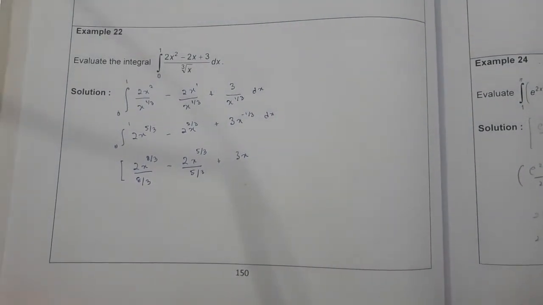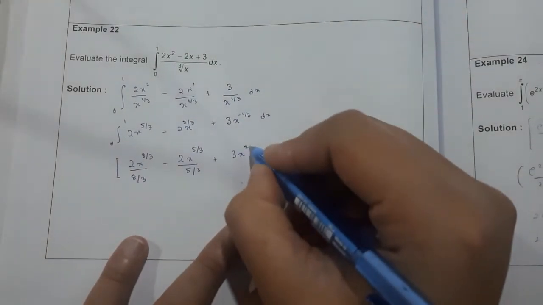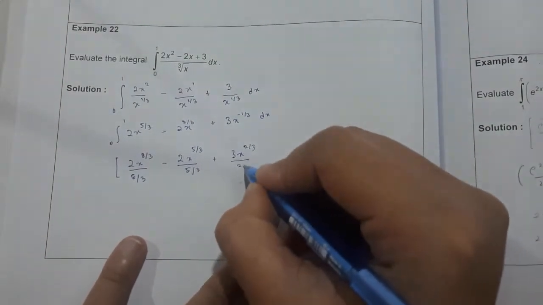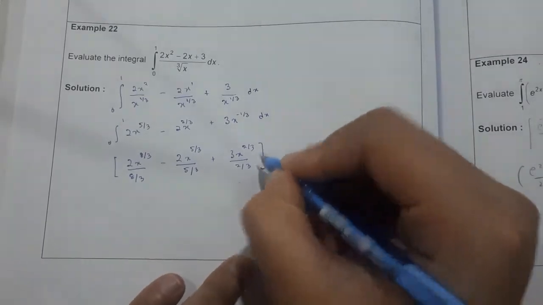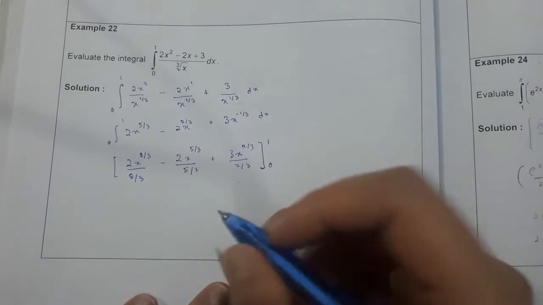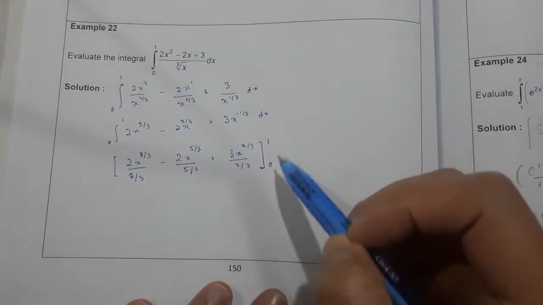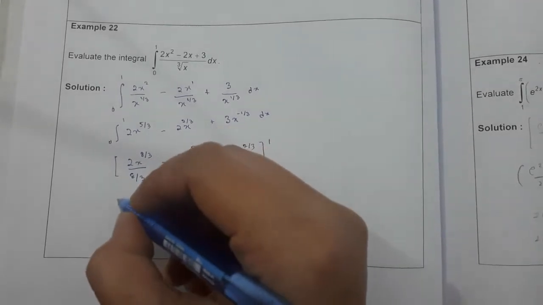Negative 1 over 3 plus 1 is 2 over 3. We can simplify the terms before substituting the values of the limit.